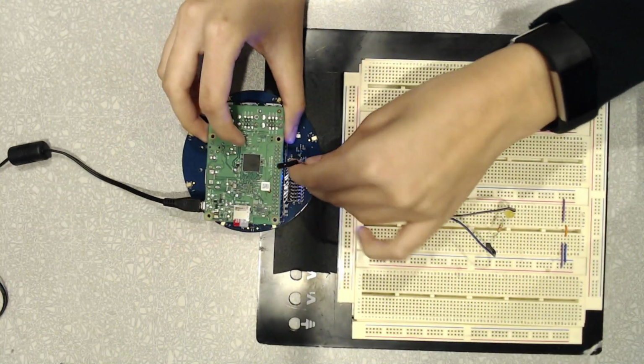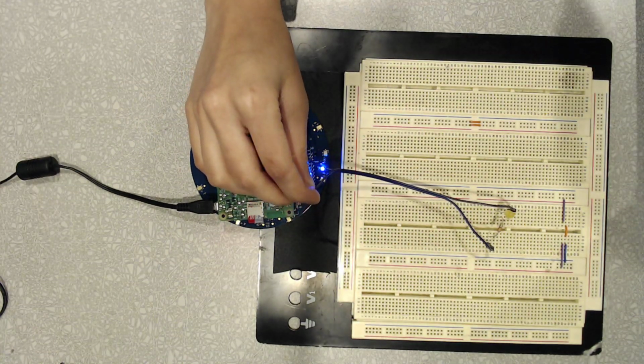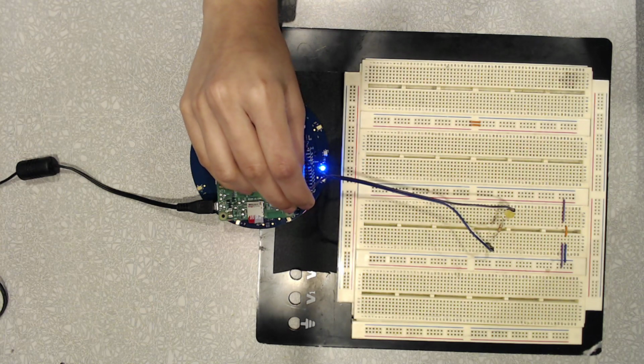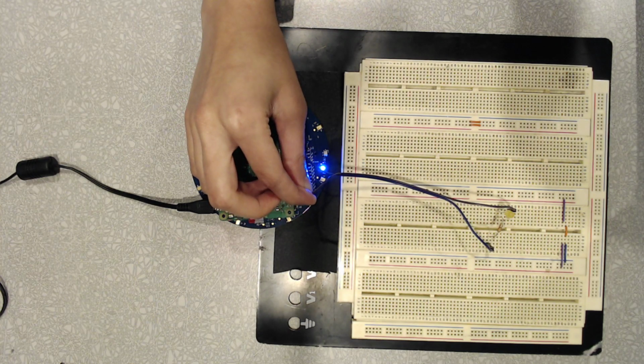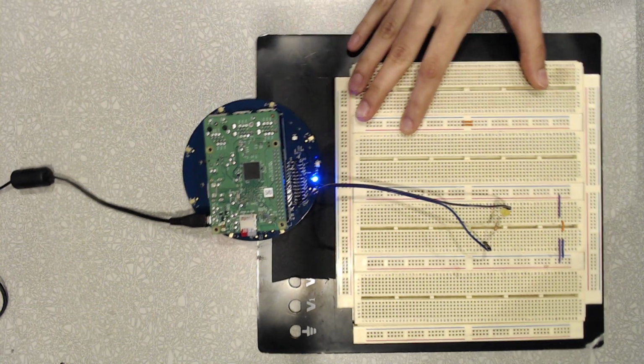So I'm just going to connect it to the ground pin, and then the positive side of the LED to, what pin are you going to toggle? 0? Yeah, so it's going to be toggling 0 on and off. Okay, so if you want to look, switch to the desktop view real quick. Yeah.